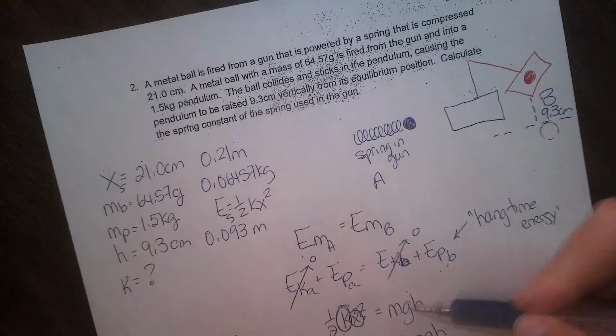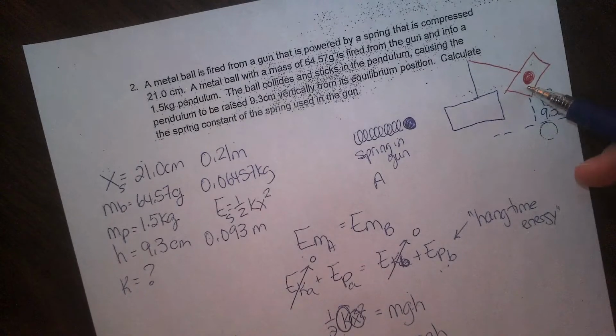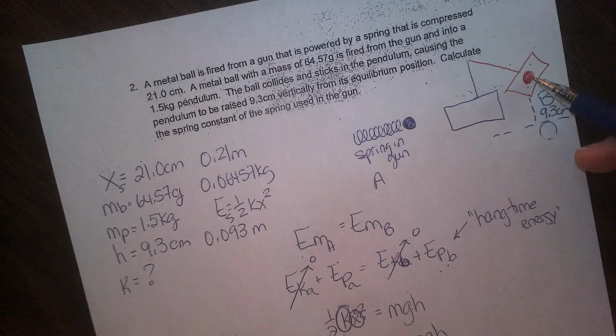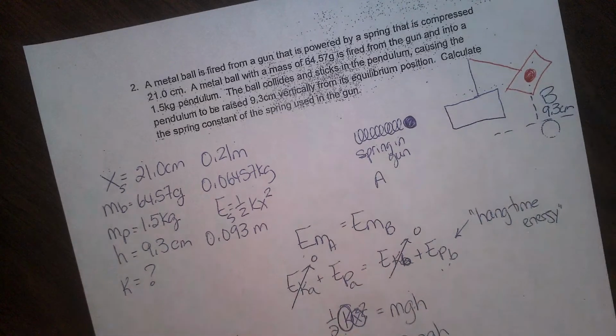Well, this is on the pendulum side. The ball is lodged in the pendulum. So this mass is 0.06457 plus 1.5 kilograms. They're lodged together. We need that total mass because that's what's being measured at that system.